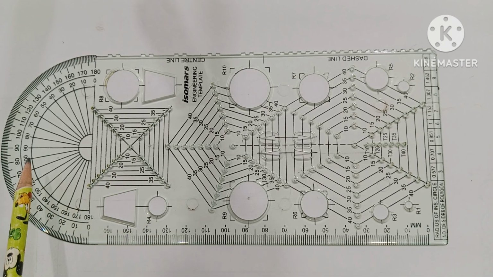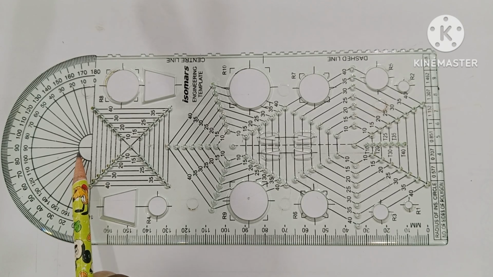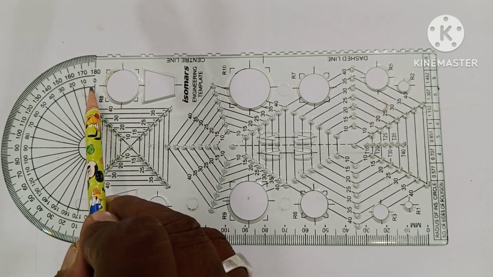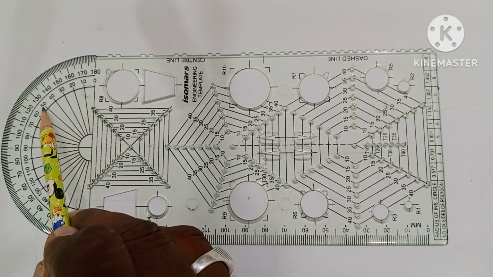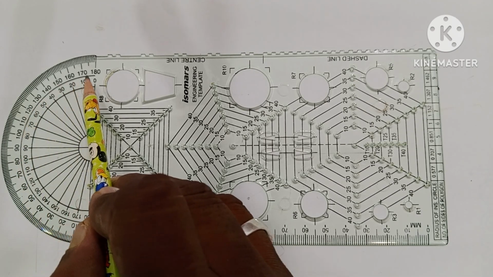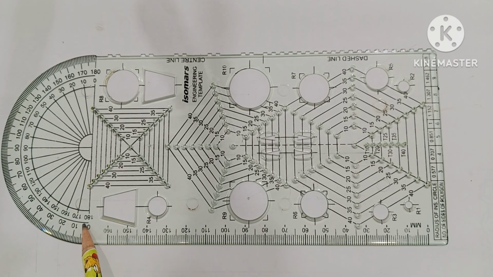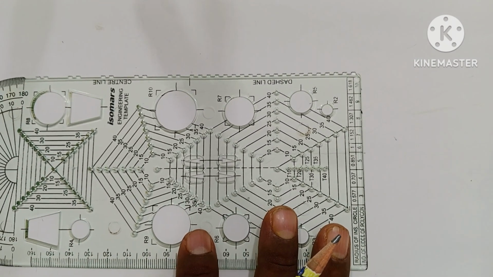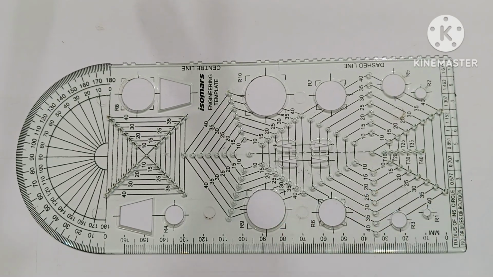ready-made. And this is a protractor part of your engineering template, used to mark angles ranging from 0 degrees, 10, 20, 30, up to 180 degrees, in clockwise as well as anti-clockwise directions. The readings are given. In addition to that, you can also use it to draw circular holes.